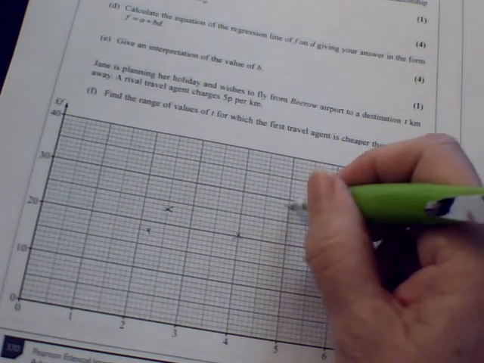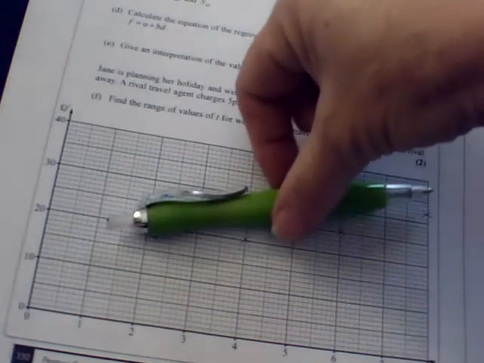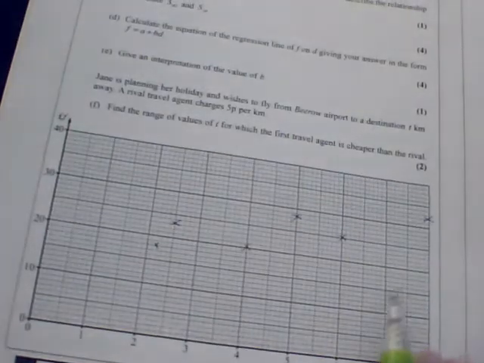There we go. They look to me like they're going like that. There's a positive correlation there. So that's 2 marks.